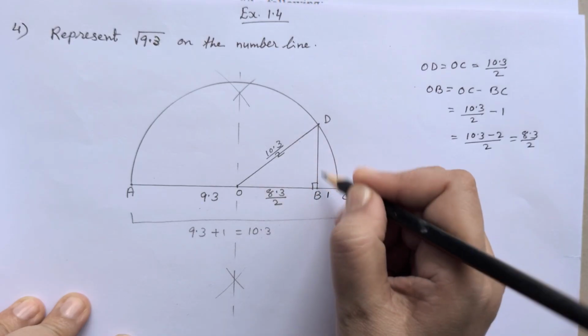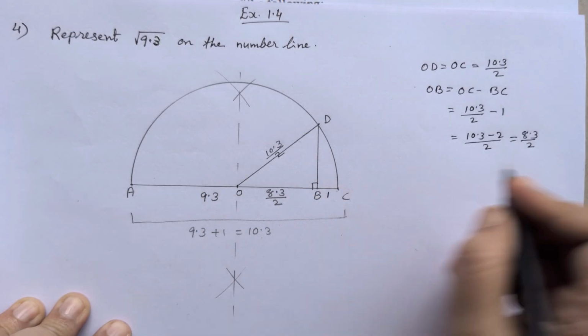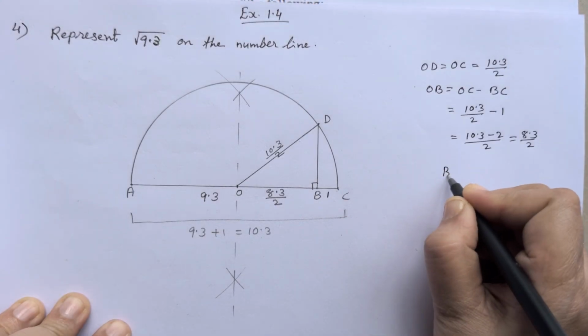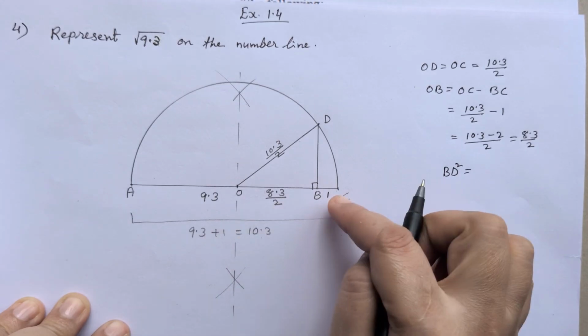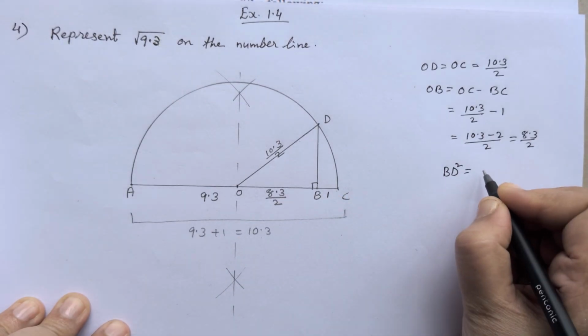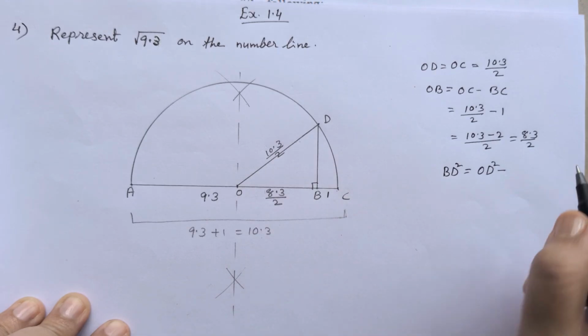It's a right angle triangle. By Pythagoras theorem, we can find BD. So BD square is equal to the altitude square, which is hypotenuse square minus base square. OD square is the hypotenuse, minus the base, which is OB square.